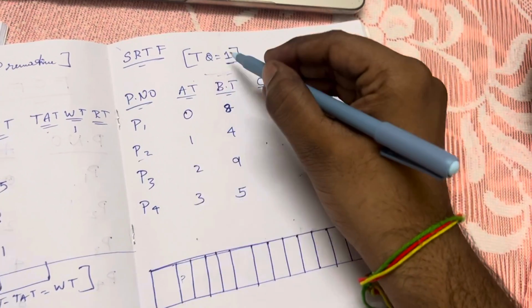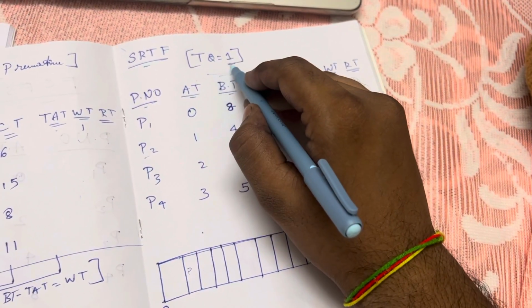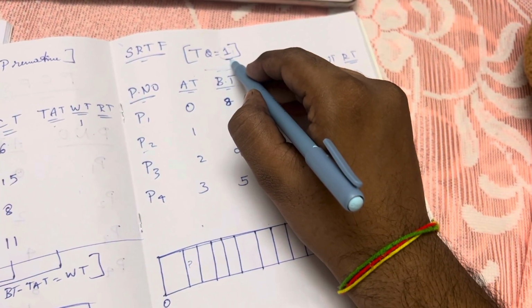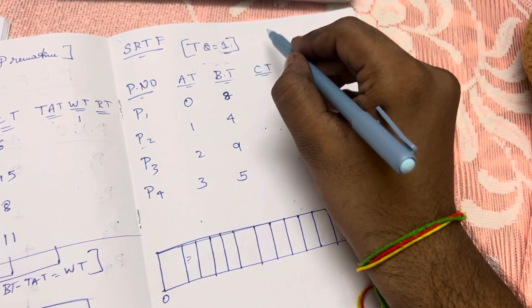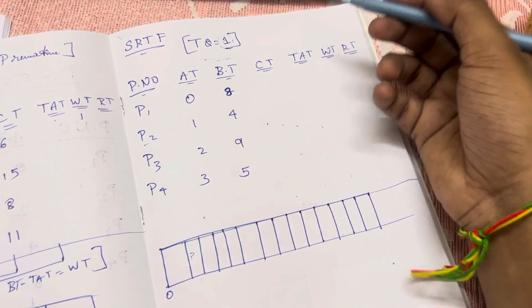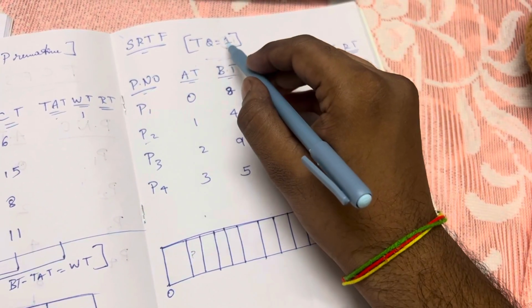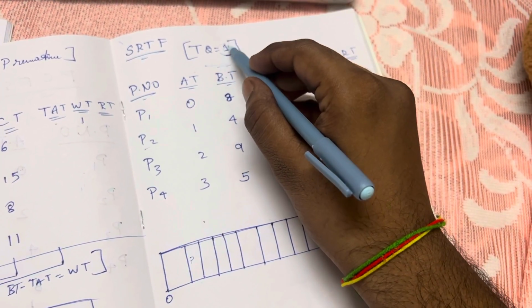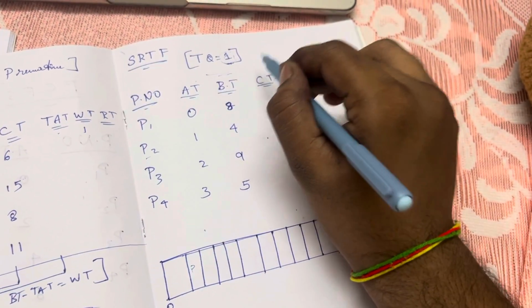If it is not given initially in SRTF, you have to take the time quantum as 1, and they may give it as 2, 3, 4, depending upon the difficulty of the question. If no time quantum is given, we have to take TQ as 1. That is the initial arrival time, so this is called the initial arrival time.